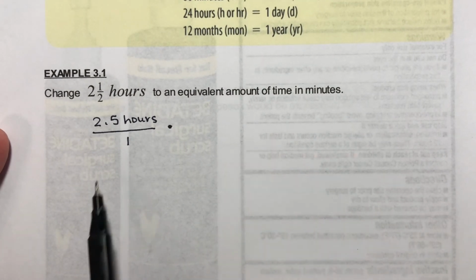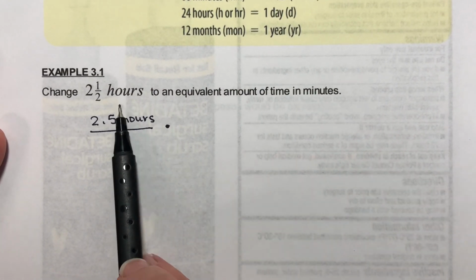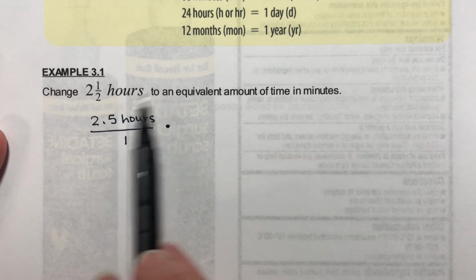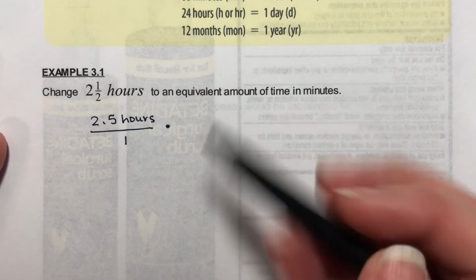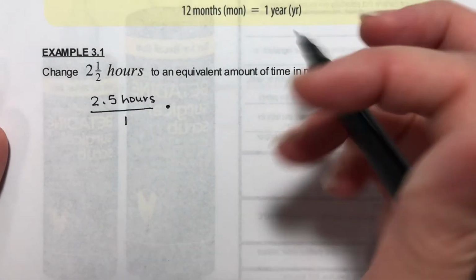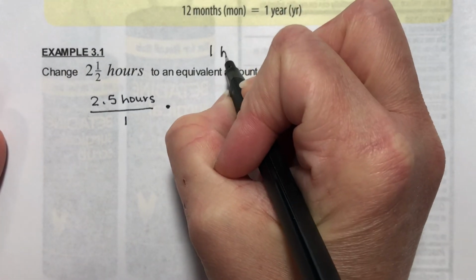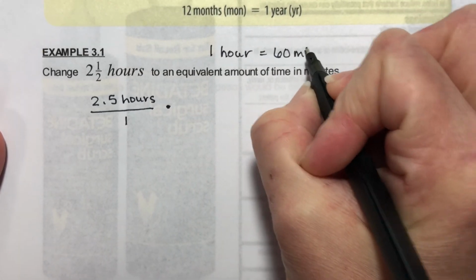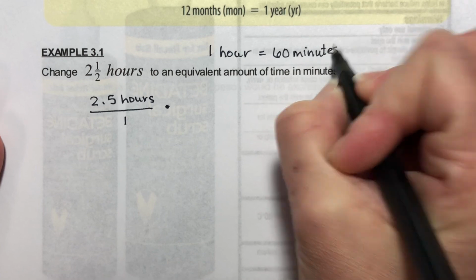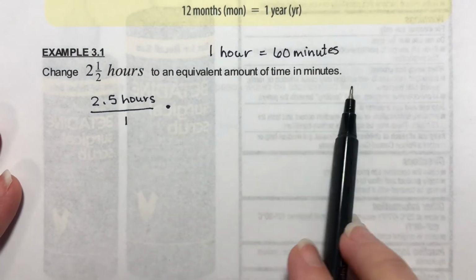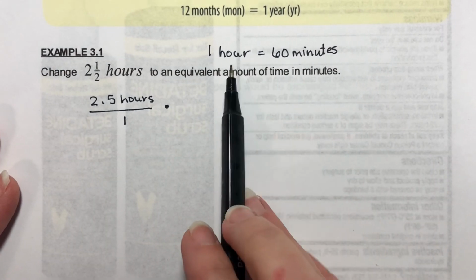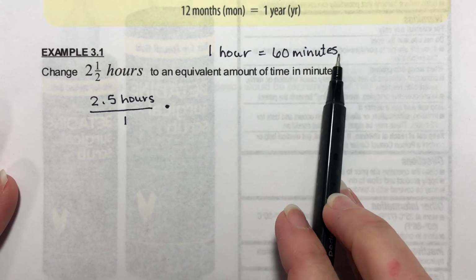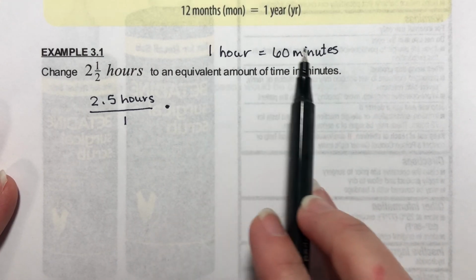What I'm going to do is find the relationship between hours and minutes. This is not one they give us up here because they really expect us to know this. 1 hour is equal to 60 minutes. Every time we make a conversion, we're going to look for the relationship like this, and we're going to put one of these over the other.